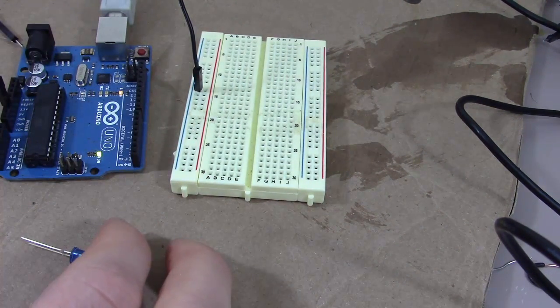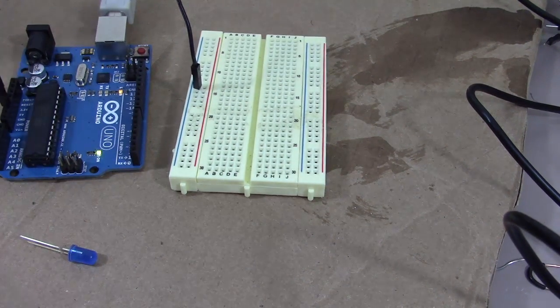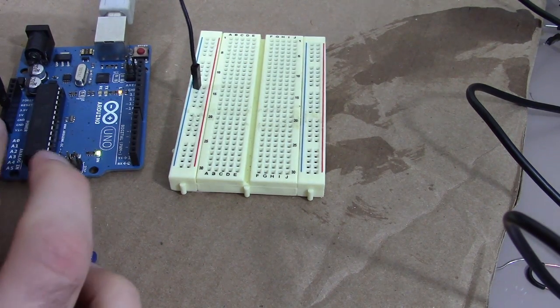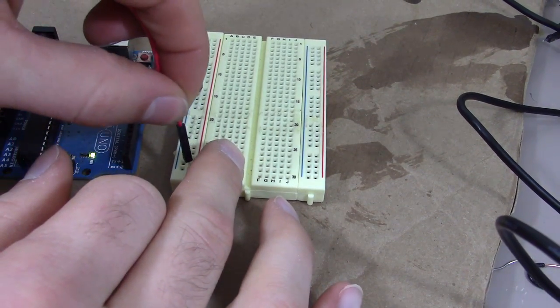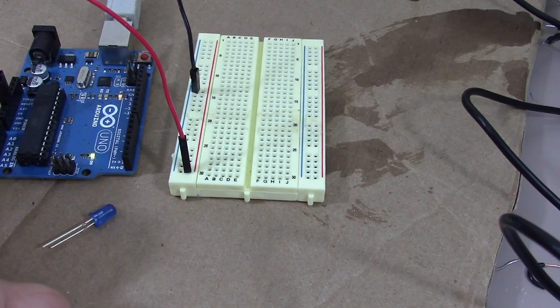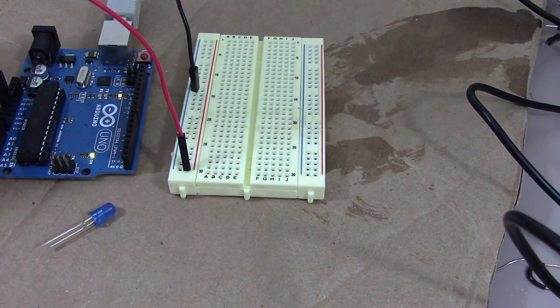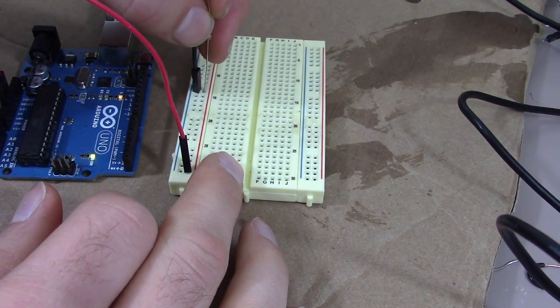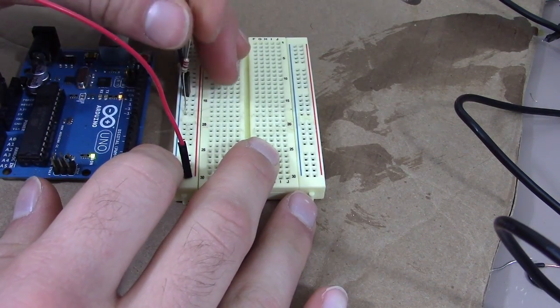Alright. So now let's connect my 5 volts. Connect to 5 volts on the Arduino Uno, and 5 volts over here, anywhere you want. Doesn't matter. Then my resistor, I'm going to make it go through ground, so right here.